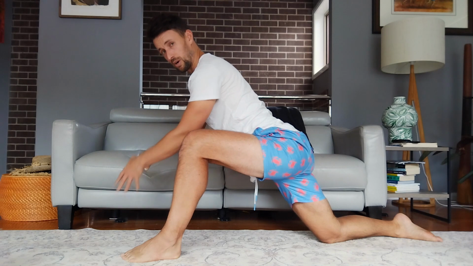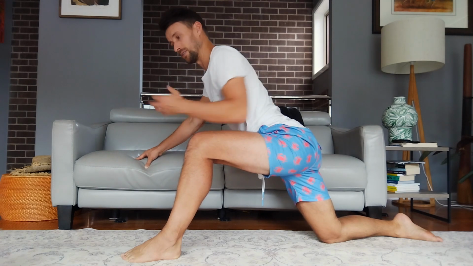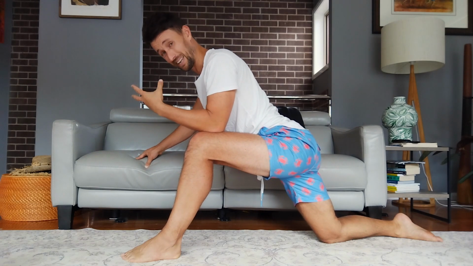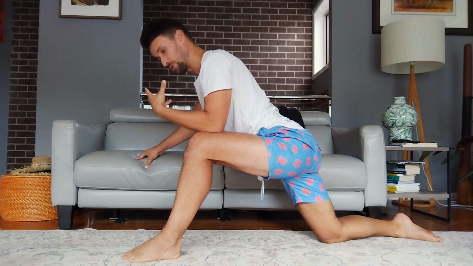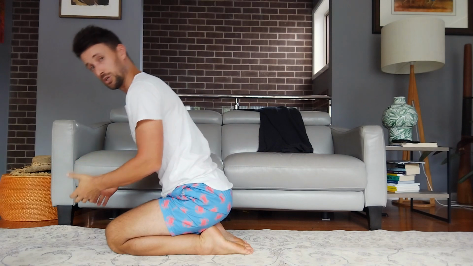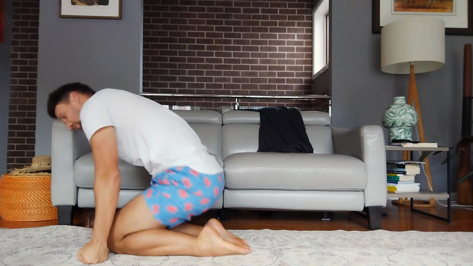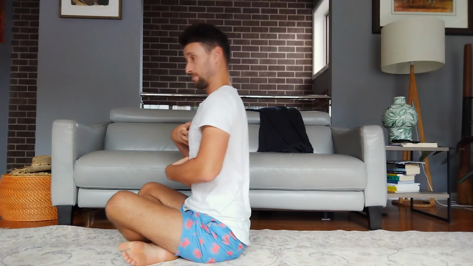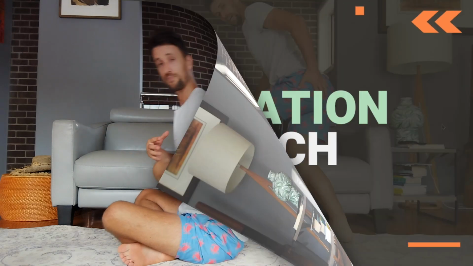The distance you go is irrelevant. It's all about when you find this tightness. Do the contract, relax, that PNF style stretching. Keep doing that, and then what you'll find is your ability to then bend forward without including your back in the conversation will immediately improve compared to what it was before.